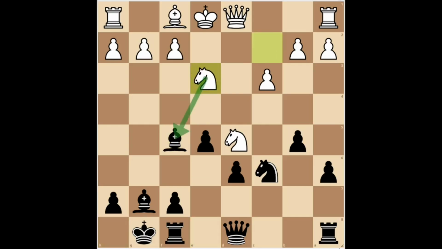The black bishop is attacked. Black can play bishop e6, the best square for the bishop.